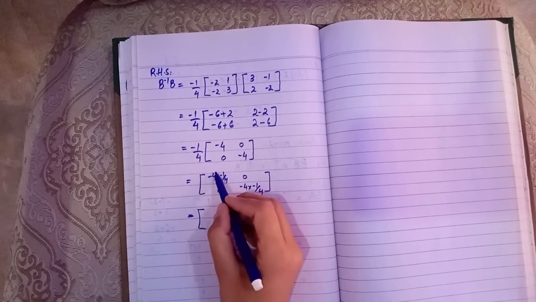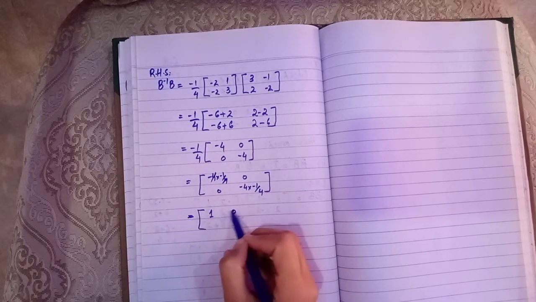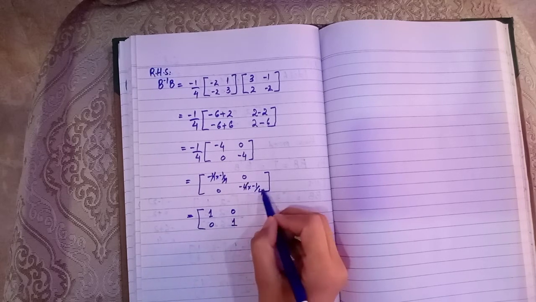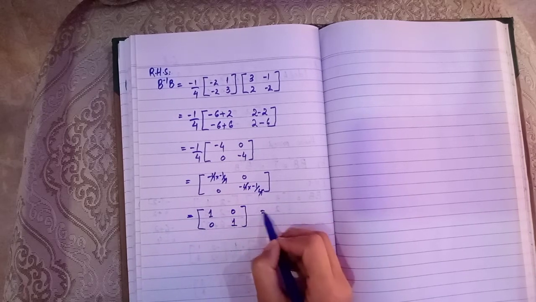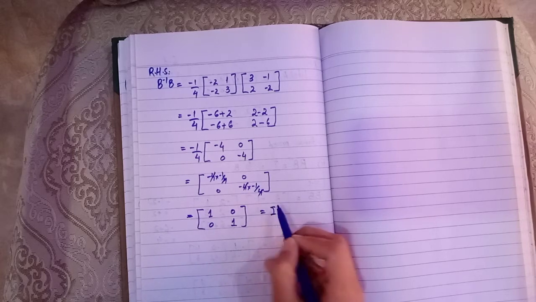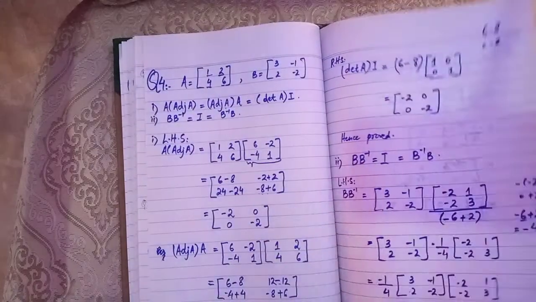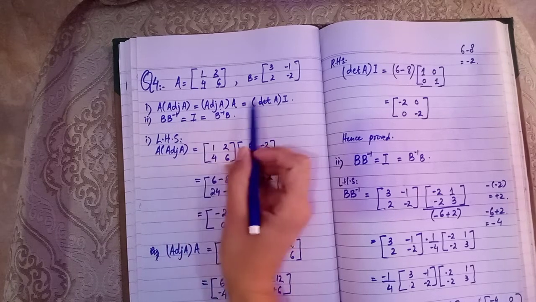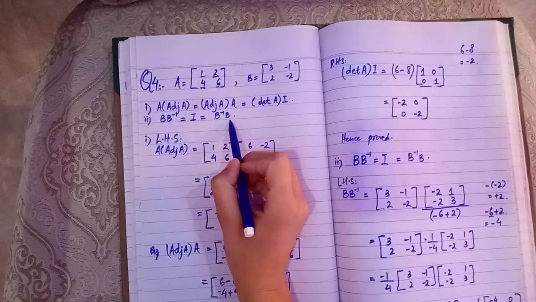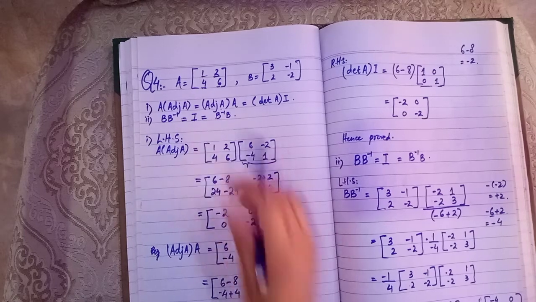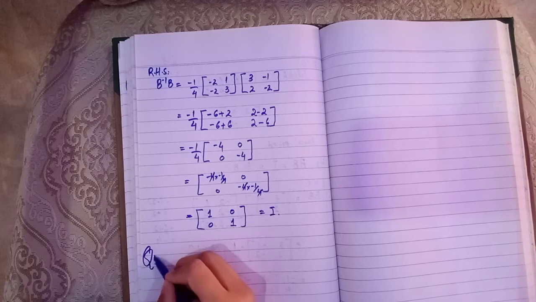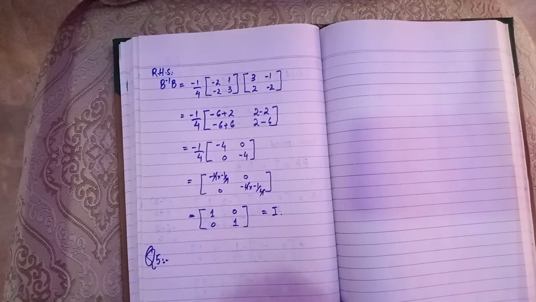Minus minus plus 4 1 0, minus minus plus, then again 1. This is equal to identity matrix. So we have proved the result that B into B inverse is equal to identity, and B inverse into B is also equal to identity. Okay, now moving towards our next question, question number 5.